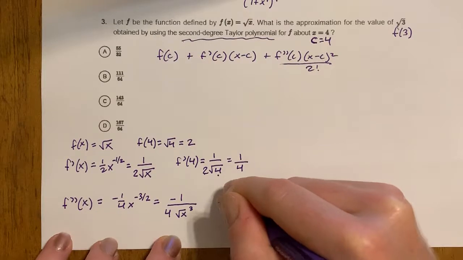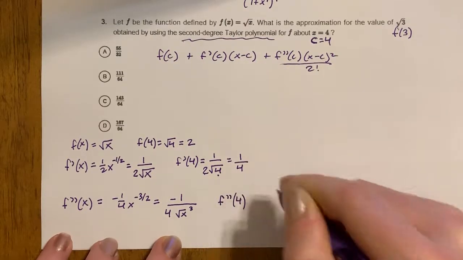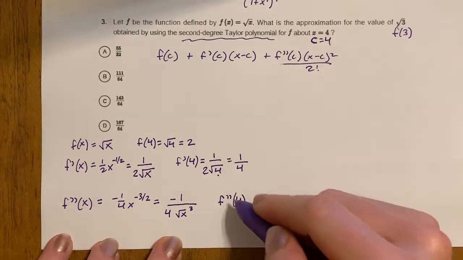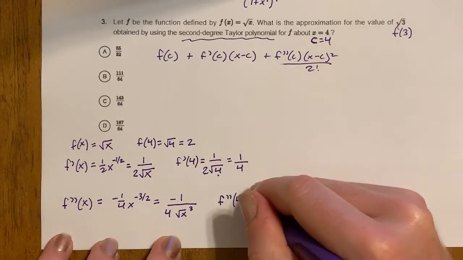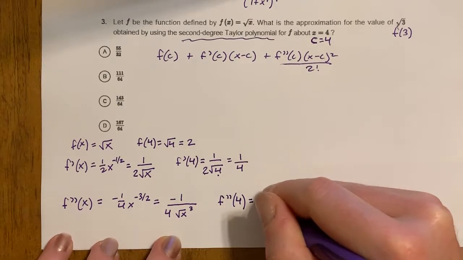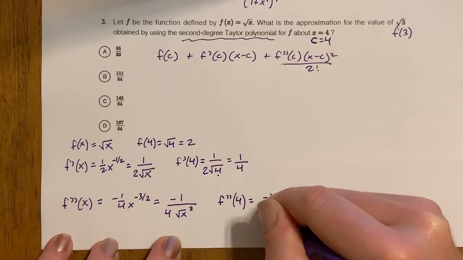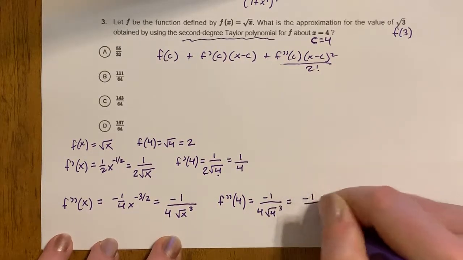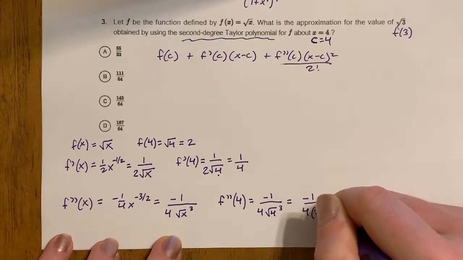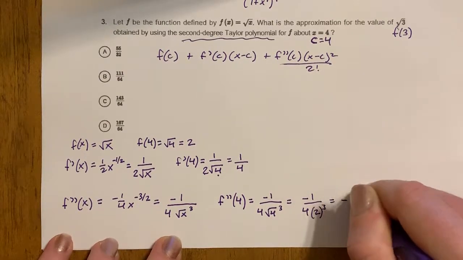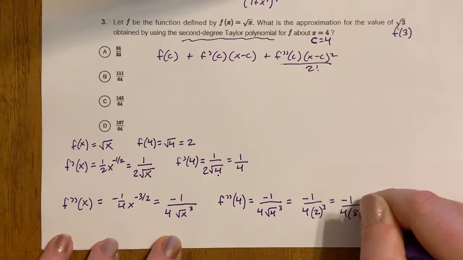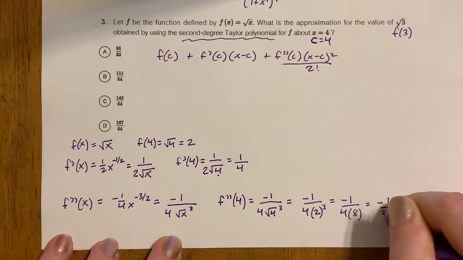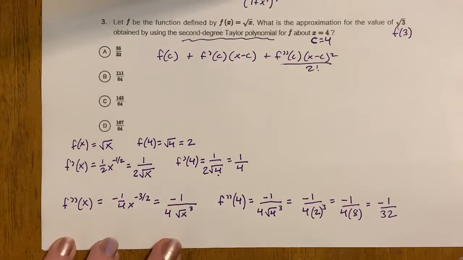And okay, so my second derivative at x equals 4, f double prime of 4, I'll plug in 4 to that. I get negative 1 over 4 times the square root of 4 cubed, which is negative 1 over 4 times 2 cubed, negative 1 over 4 times 8, or negative 1 over 32.